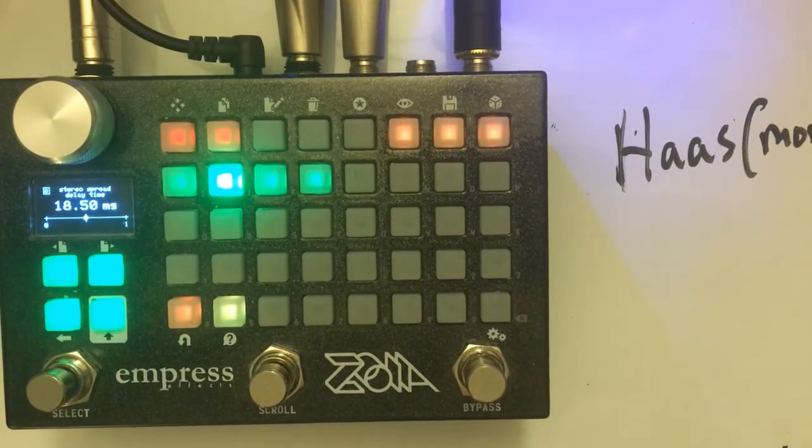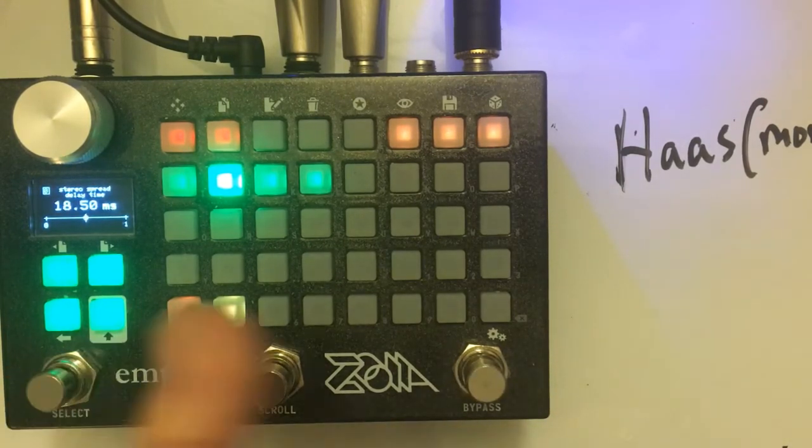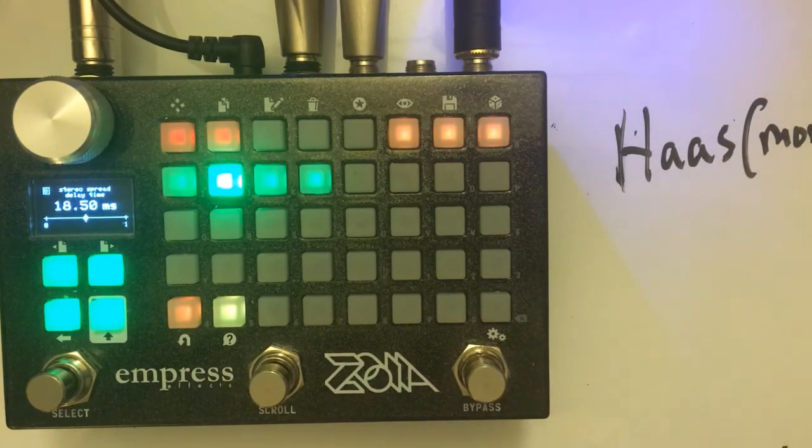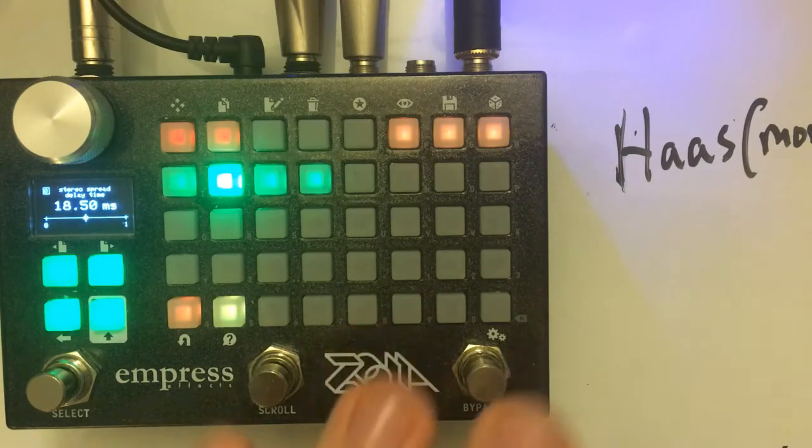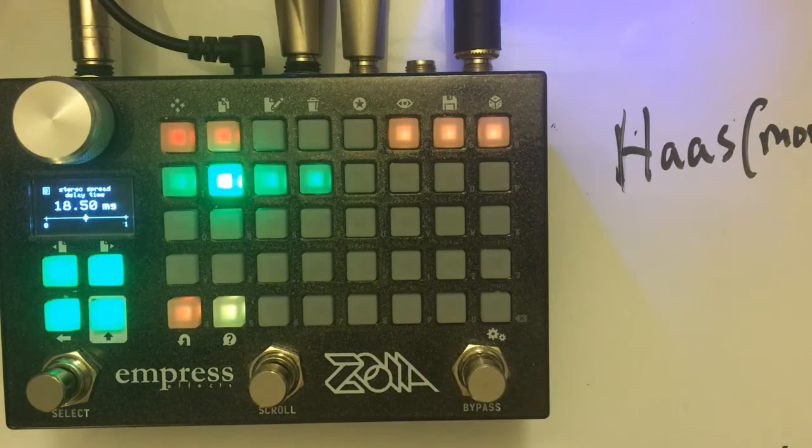So the Haas is named after the psychoacoustic effect of Haas, who discovered it, which is essentially if you introduce a delay on one side of a recording, it increases the stereo spread. So if you have a mono recording and you delay an output to one speaker by somewhere between 5 milliseconds and, whatever, the effect is not of a delay, it's of an increase in the stereo image. So that's how the stereo spread works.